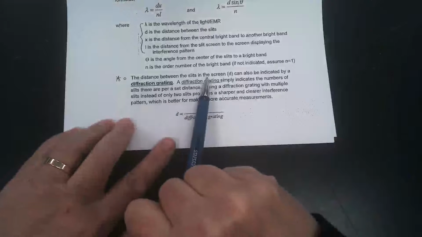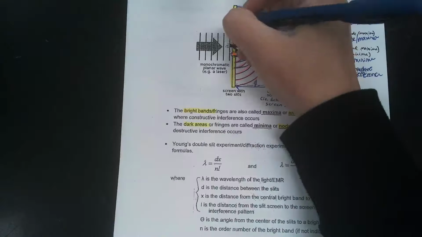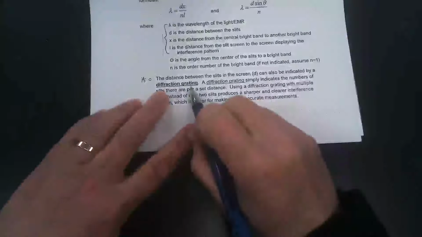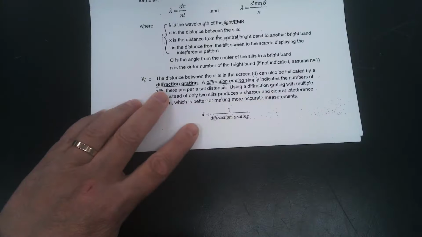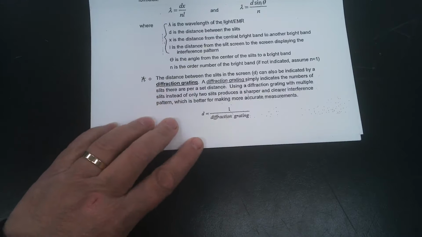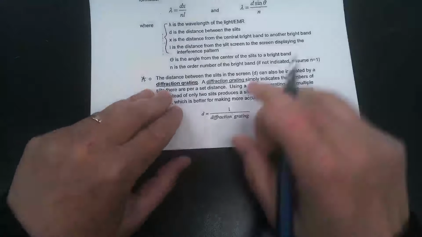The distance between the slits in the screen, this D here, is also what we call a diffraction grating. When we're back in the class, we'll work with them. A diffraction grating simply is the number of slits that there are in a set distance. So using a diffraction grating with multiple slits instead of only 2 slits gives you a sharper image, and it's better for making more accurate measurements.